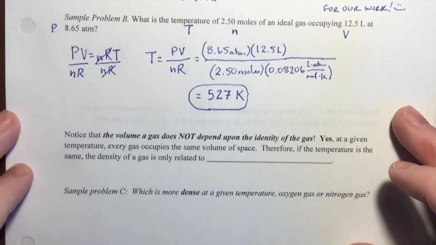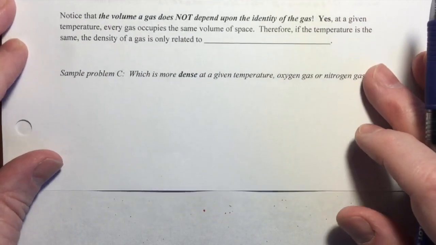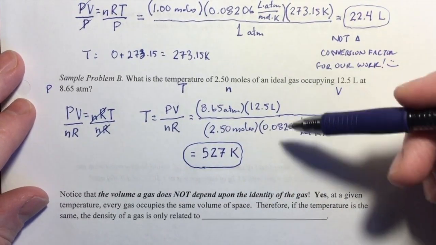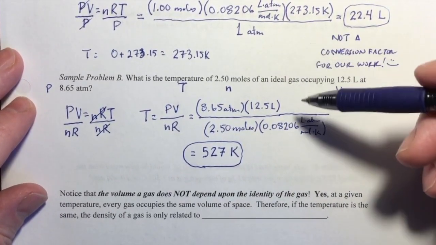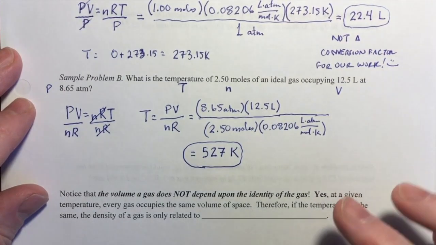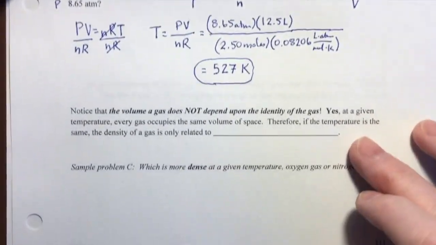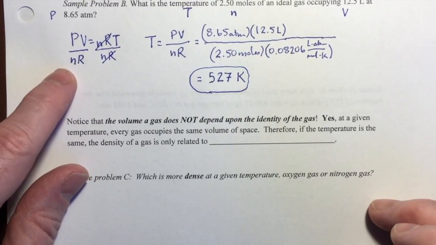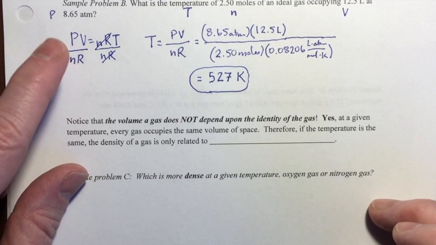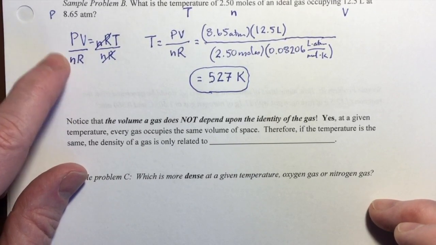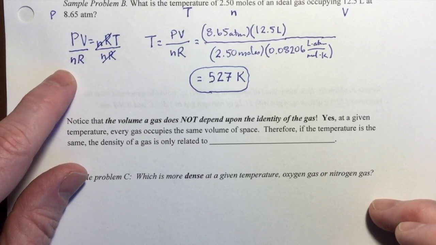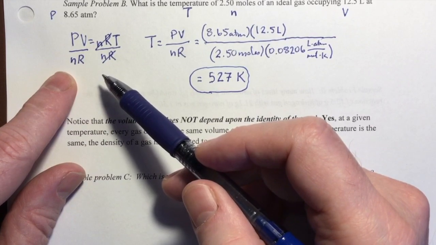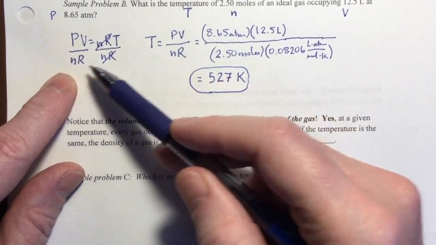I'd like to point out a couple of things about this. First of all, notice that in the problems that I've done up here, I never mentioned the name of the gas that we were talking about. I never gave you a formula for the gases that we were working with. That's because the ideal gas law is true regardless of the gas. So it could be oxygen gas or nitrogen gas or carbon dioxide or argon or helium or hydrogen gas. As long as we are making the assumption that it is behaving as if it were an ideal gas, the ideal gas law is a valid equation.